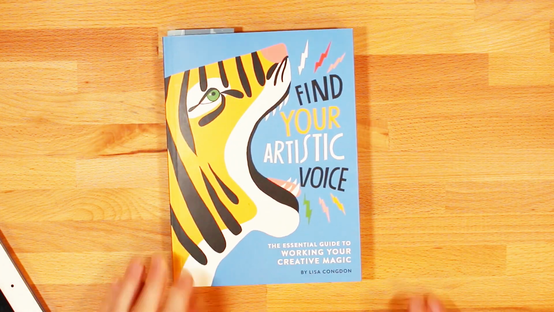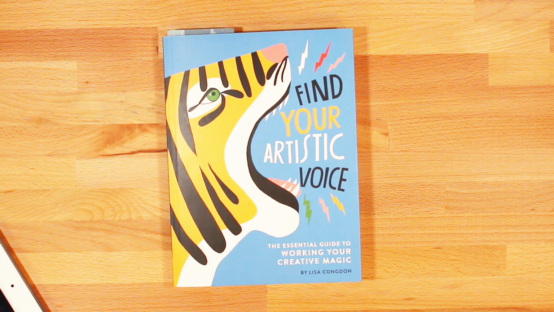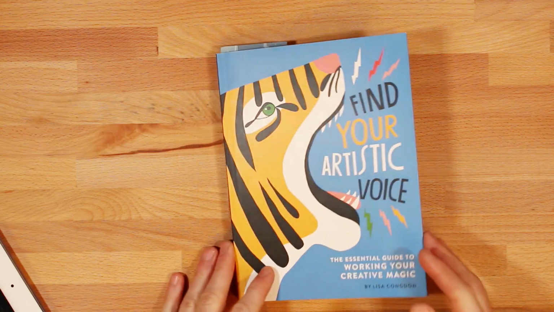Creating relatively simple animations with words and pictures that you sketch out by hand with the purpose of sharing a particular idea. So my plan today is to try to do that, and the idea that I'm going to be sketching out comes from this book by Lisa Congdon, Find Your Artistic Voice. I enjoy Lisa's work quite a bit. She happens to live in the same city as me, Portland, Oregon.